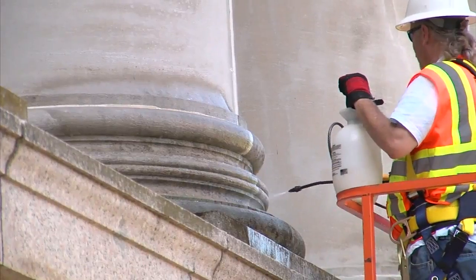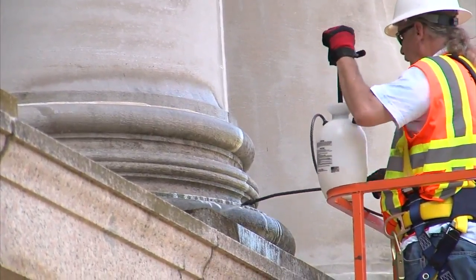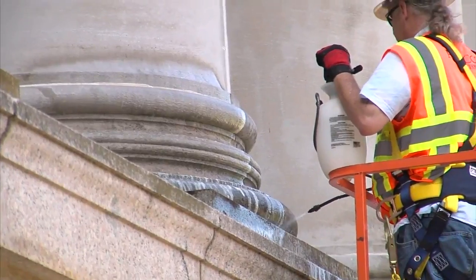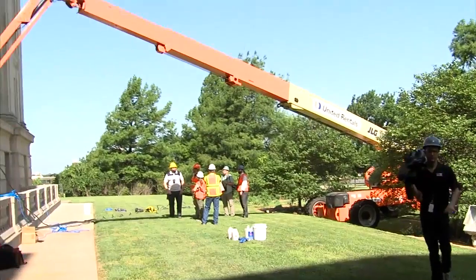What we're in right now is really part one of the cleaning trials, where we're trying a number of different techniques to try to find the best cleaning solution that is the gentlest for the building, as well as effective from a cost standpoint. Today what we're doing is chemical cleaning trials, and what we're doing with the chemical cleaning is isolating different types of stains on the building.